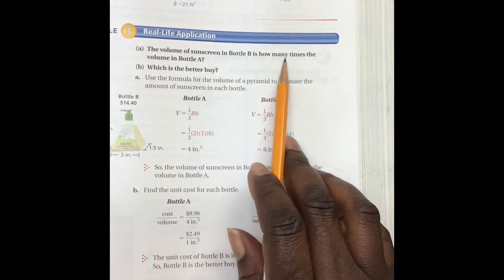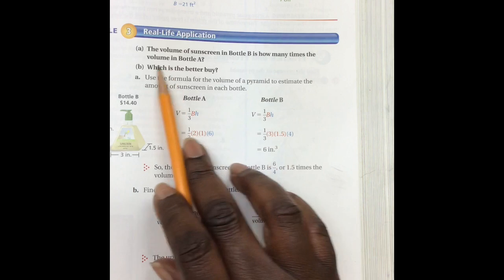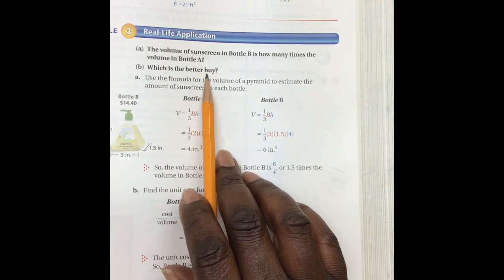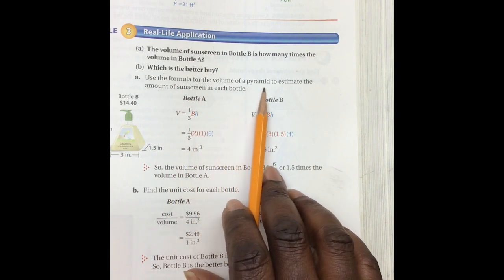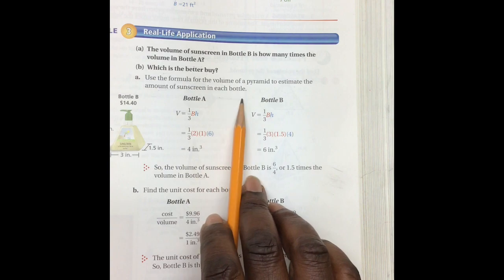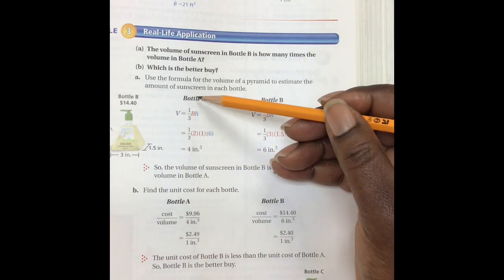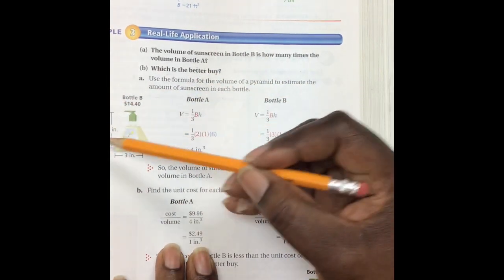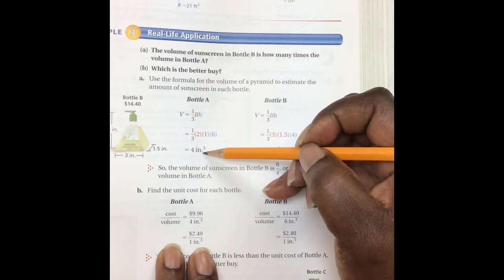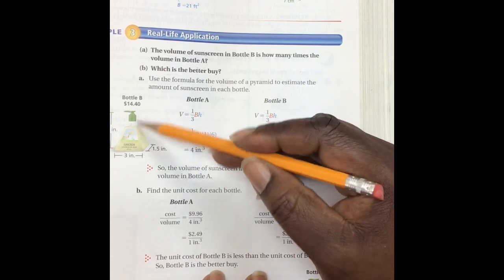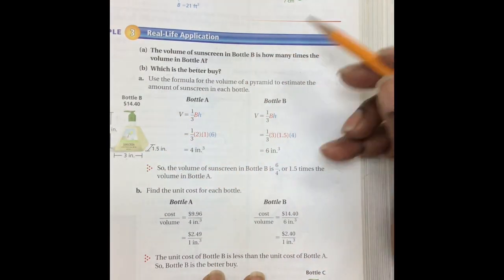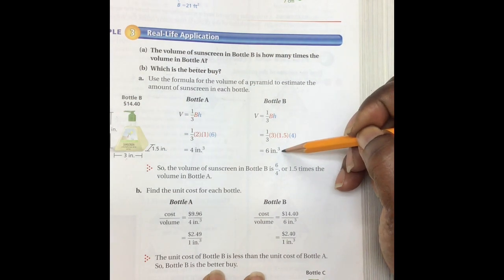The volume of sunscreen bottle B is how many times the volume in bottle A, which is better buy? Use the formula for the volume of a pyramid to estimate the amount of sunscreen in each bottle, okay? So here you have bottle A, 1 times 2, 1/3 of that times 6, and you have 4 inches cubed. Here, 1.5 times 3, 1/3 of that times 4, and you end up with 6 inches cubed, okay?